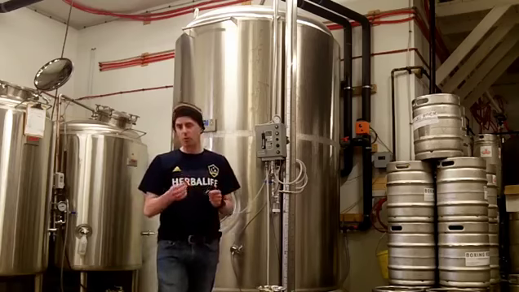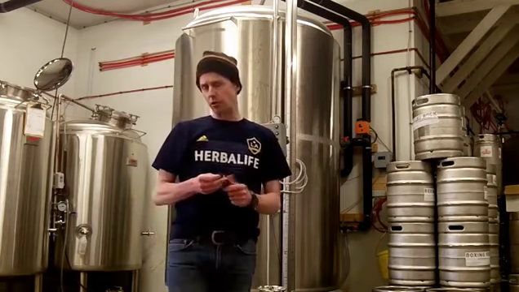So small bubbles don't go to the top very quickly, which means that they have more residency time. They spend longer in the beer, so more opportunity to dissolve into the beer.